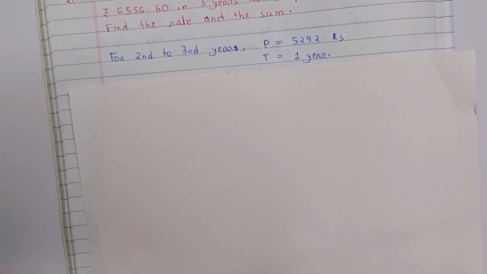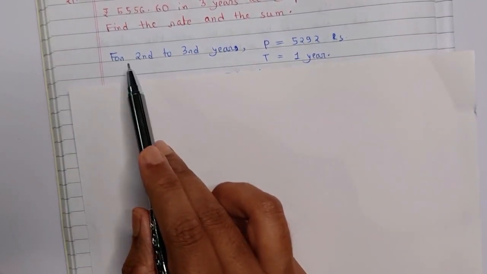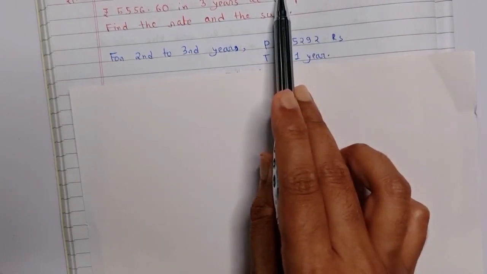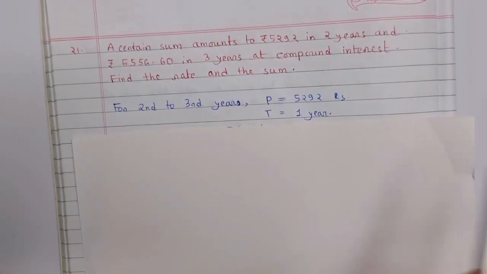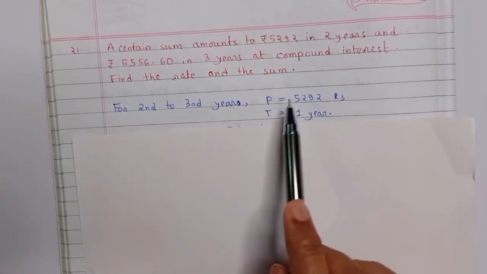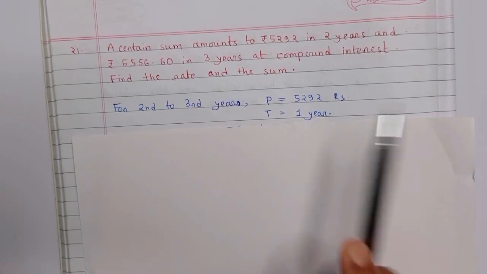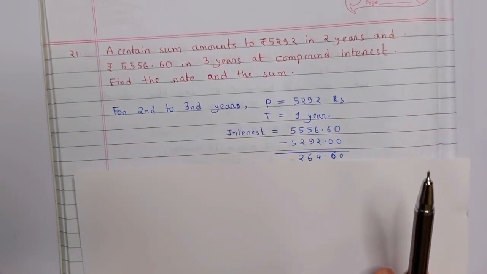Now have a look. On the top you write, for second to third year, the principal, because this is the principal for the second year. So the principal is 5,292 and the time period is 1 year. So what will be the interest?